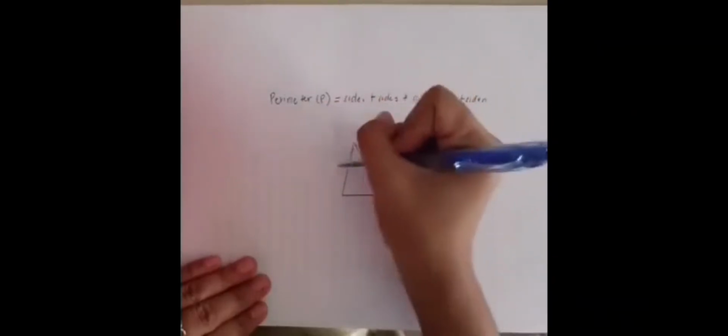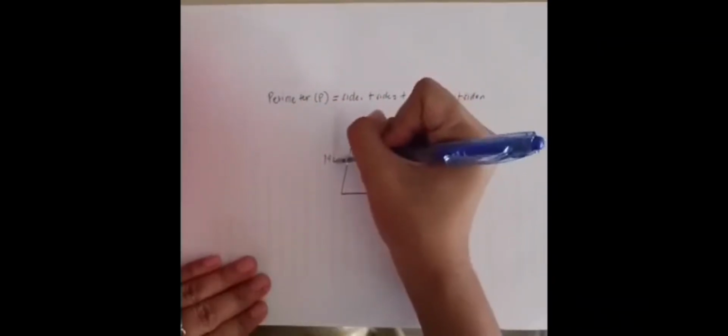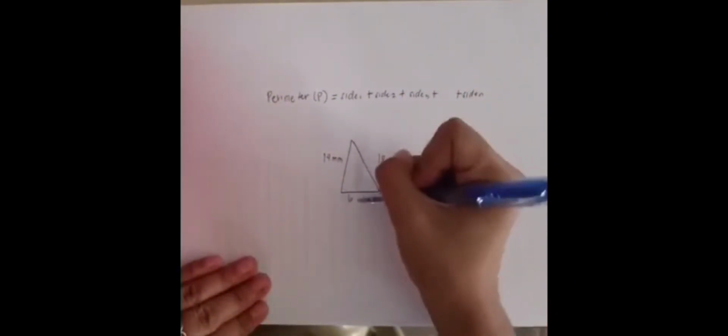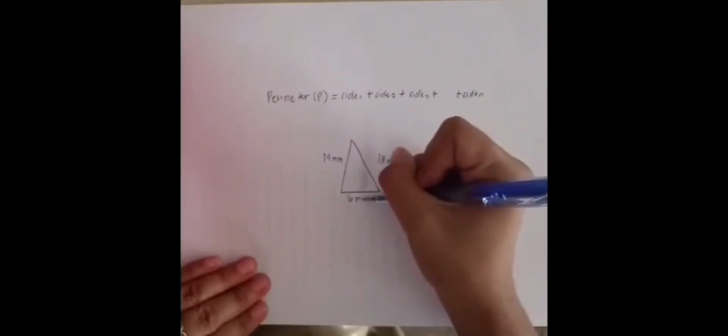So for example, the sides go like this. So the solution will be, we have here, perimeter equals side 1 plus side 2 plus side 3.